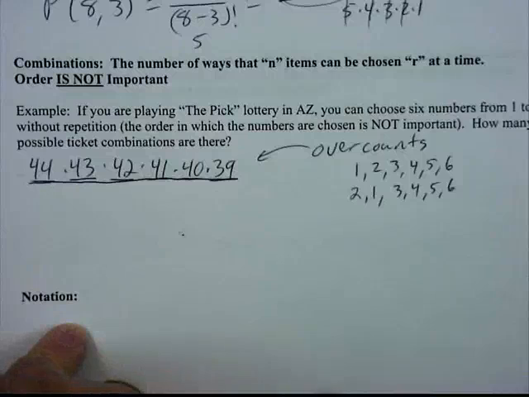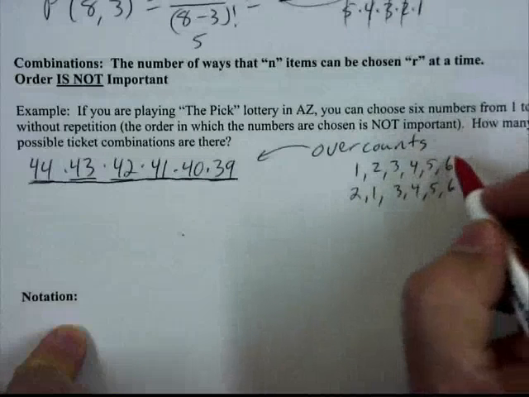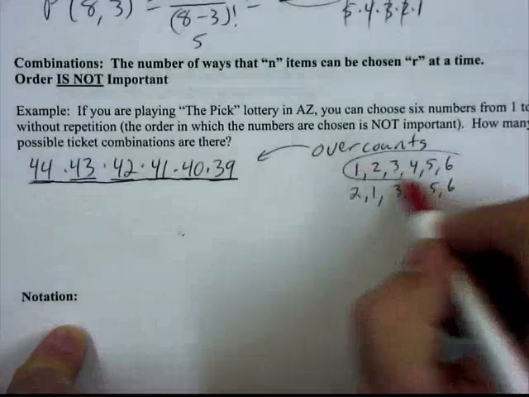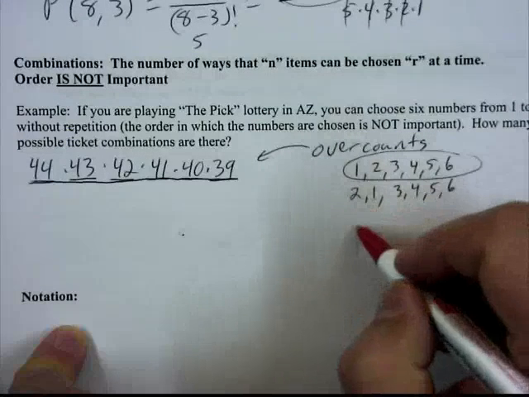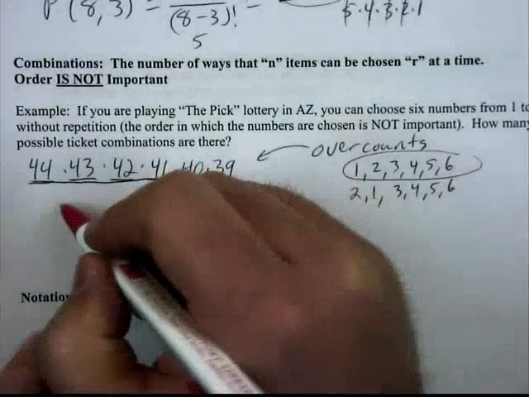And I have to figure out what the overcount is. In order to do that, I'm going to say, all right, I've got 6 numbers here. And of those 6 numbers, any 6 of them could go in the first slot.